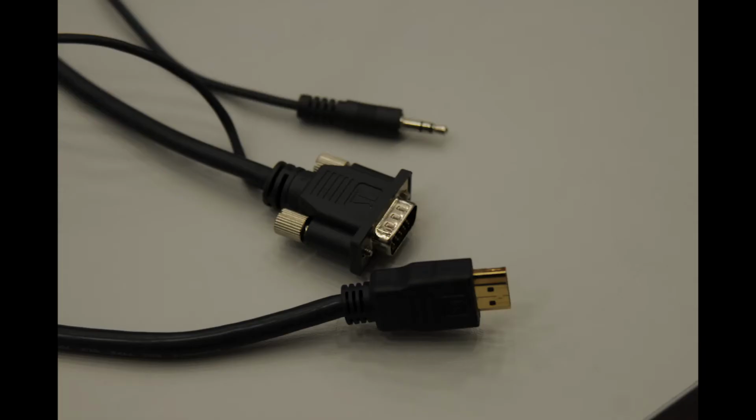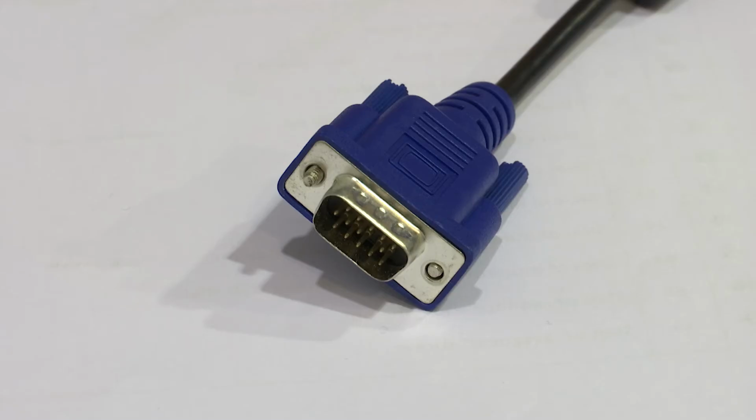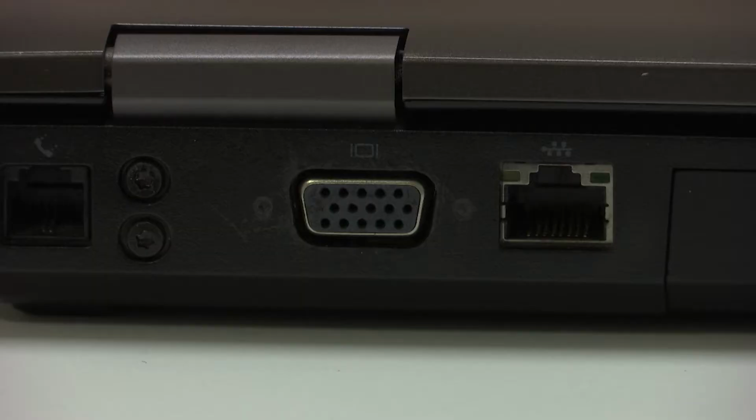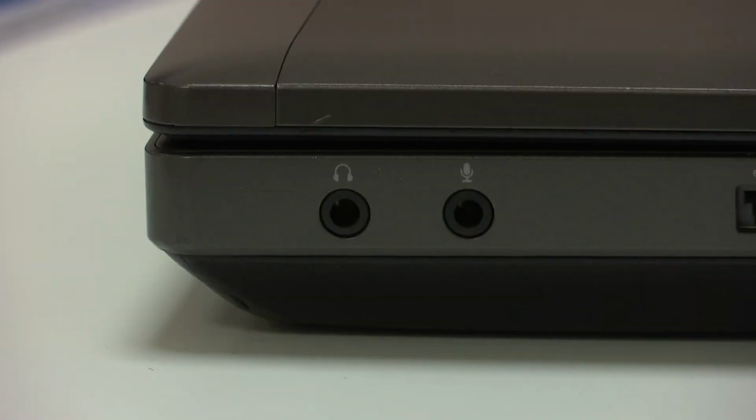For a laptop computer or mobile device, there are cables to enable you to connect to the projector or screen. Some rooms have analog connections, a 15-pin D connector, commonly known as a VGA plug, and a 3.5mm jack plug if you also require audio. VGA sockets are found on most Windows-compatible laptops, and most devices also have a 3.5mm output. This is often the headphone socket.